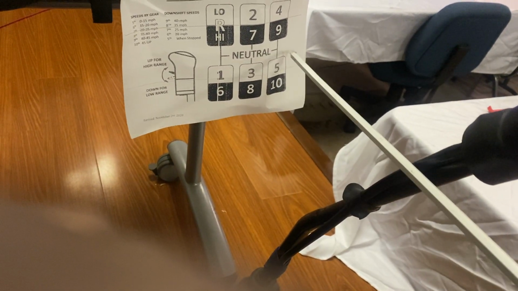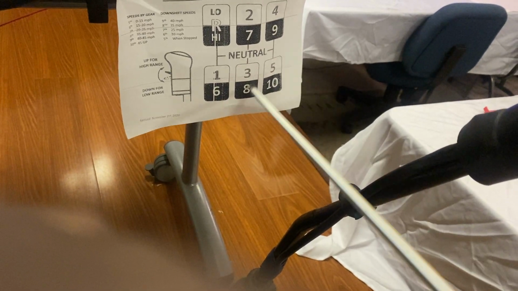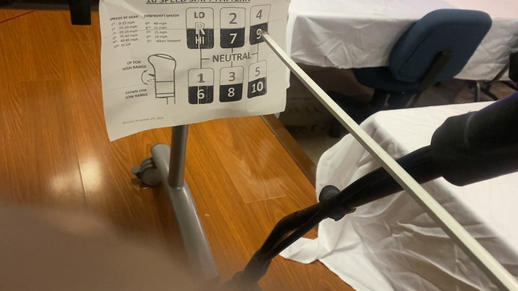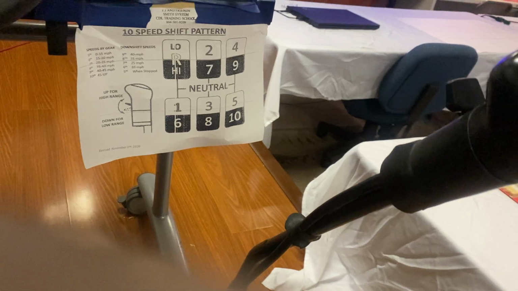From number 8, you push the gear to the wall, the right wall. From number 8, you clutch to neutral, clutch again, and go to 9. From number 9, you clutch again to neutral, then you go to 10. So that's how you shift, okay?